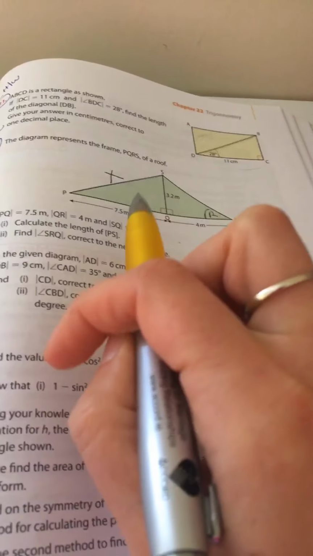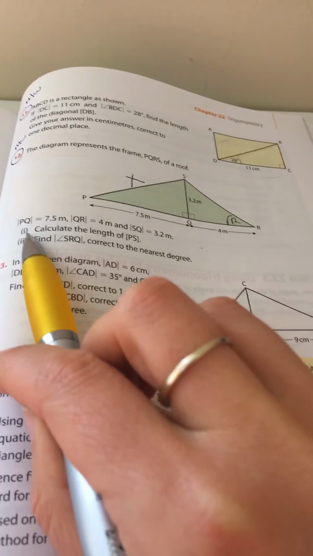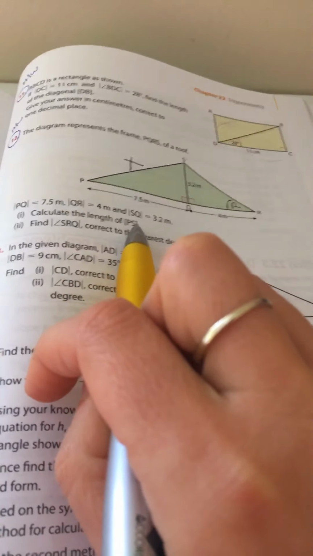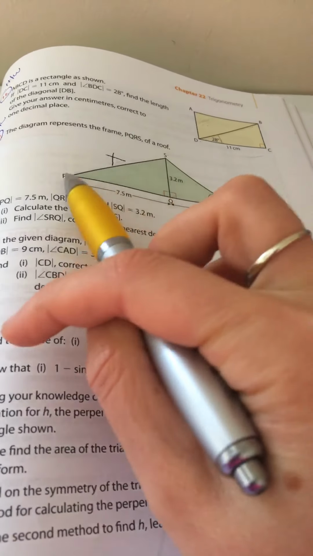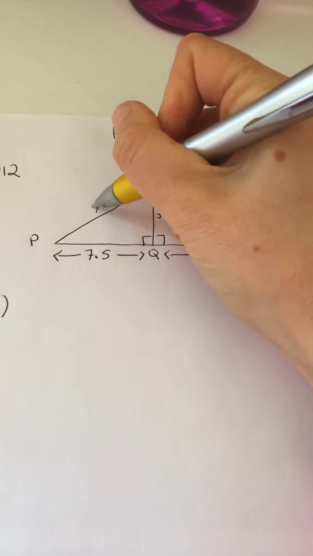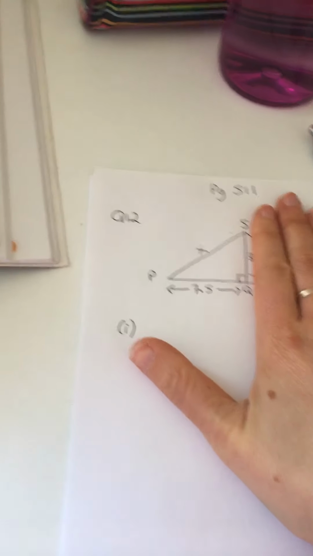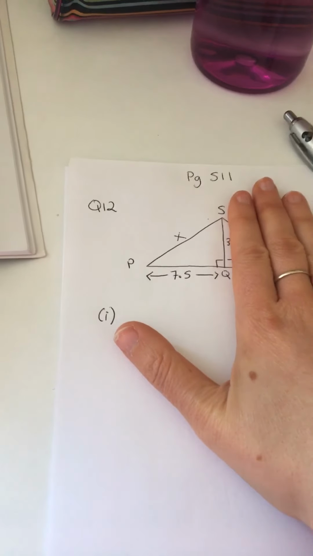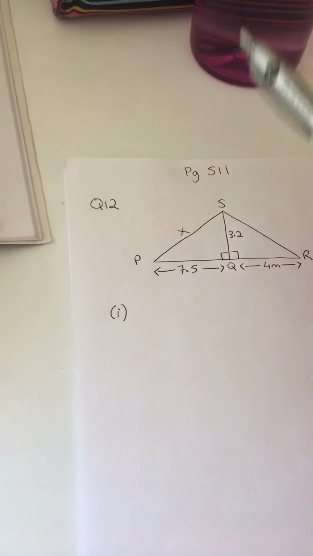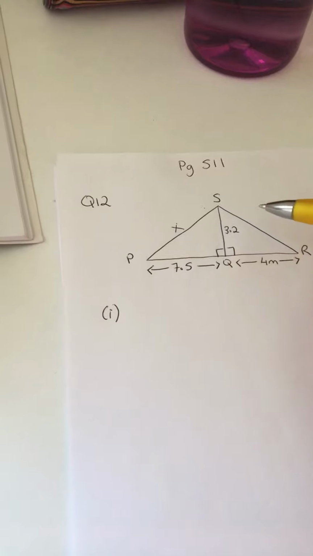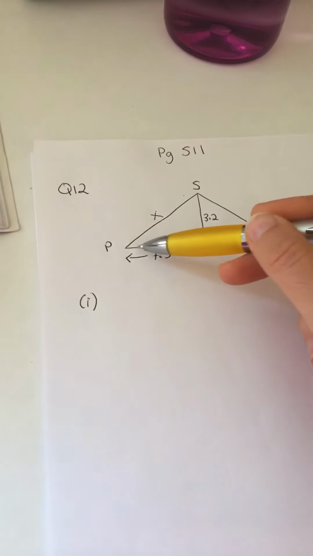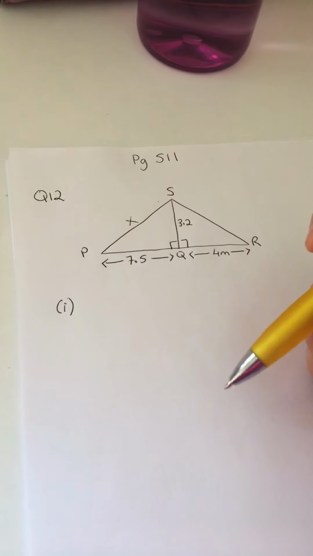Okay, so for question 12, they give you all the different measurements, and then they say in part 1, calculate the length of PS. So yesterday I said, okay, that's PS, so just call it X or whatever letter you want. So we just focus on one triangle at a time, and they want you to calculate X. Now we haven't done this in a while. We've no angle to work with, but we have two sides of a right angle triangle.